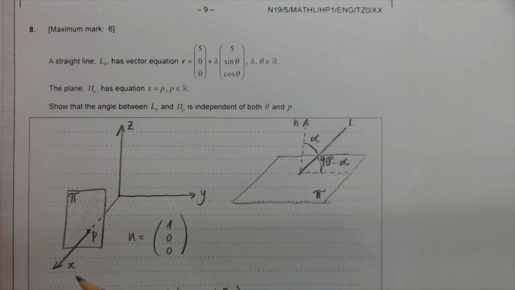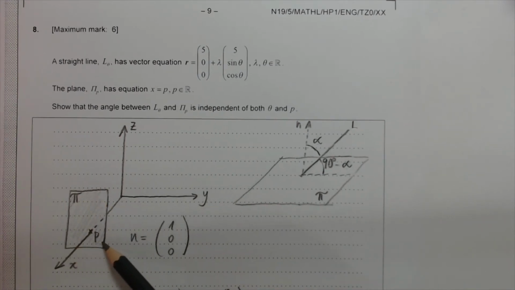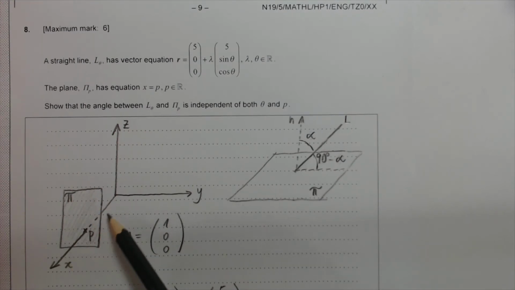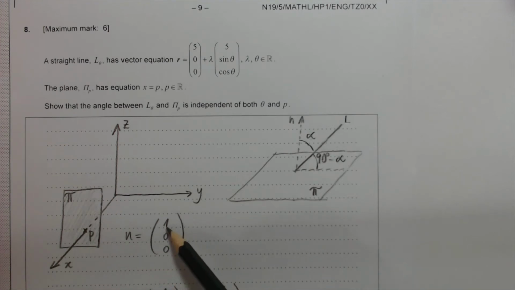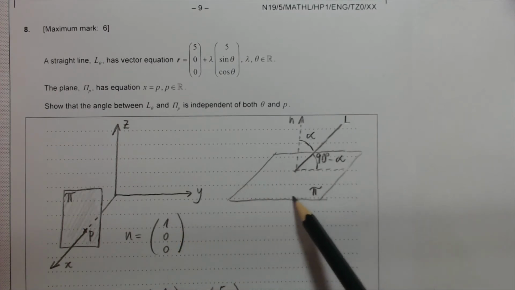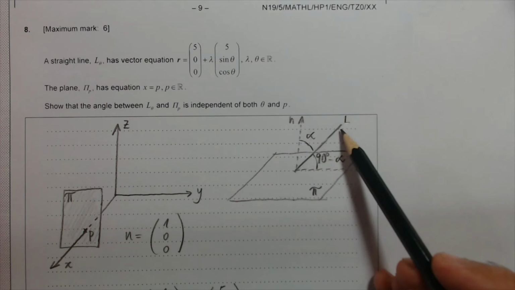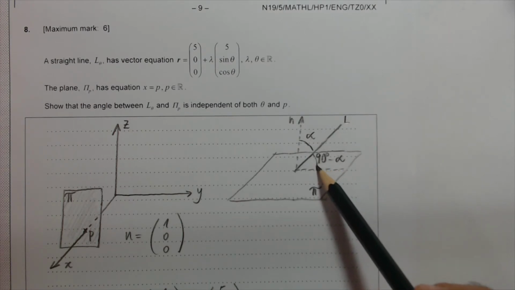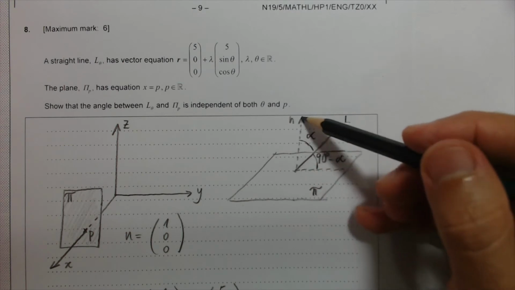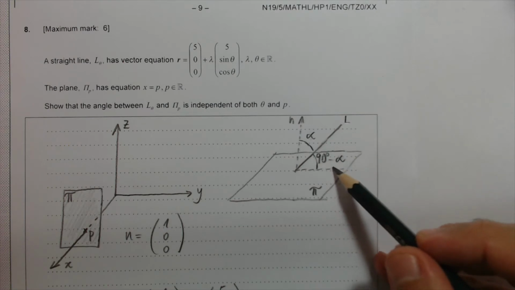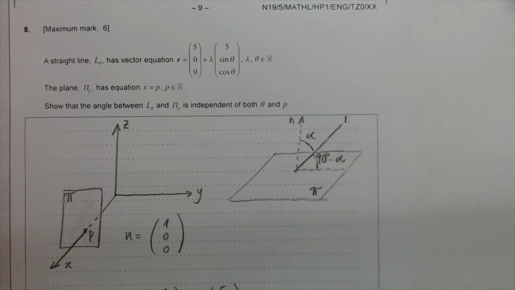In this question, we need to observe that the plane pi is a plane that is normal to the x-axis. So a normal vector would be (1, 0, 0), or any other multiple of this, but we are using (1, 0, 0). Also, we must remember the special case of finding the angle between a plane and a line. That's the angle we want to find. What we do is find the angle between the normal vector of the plane and the direction vector of the line, and then we do 90 degrees minus this angle. That's what we're going to do.